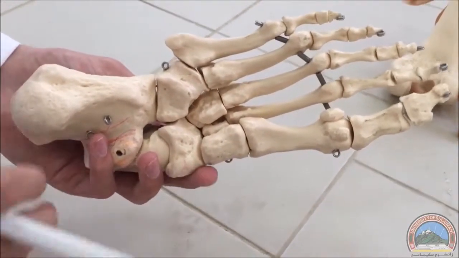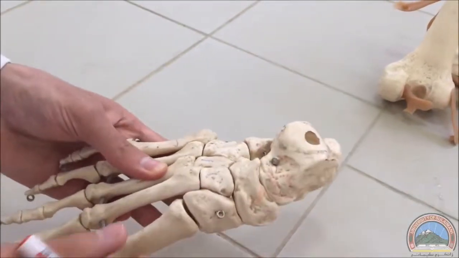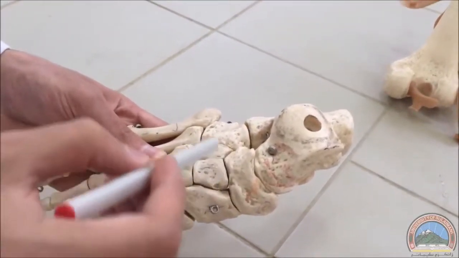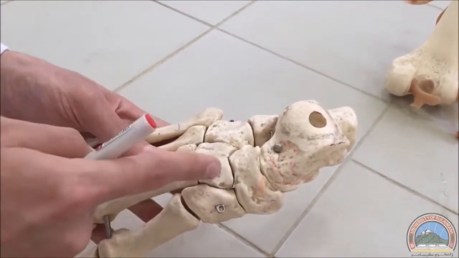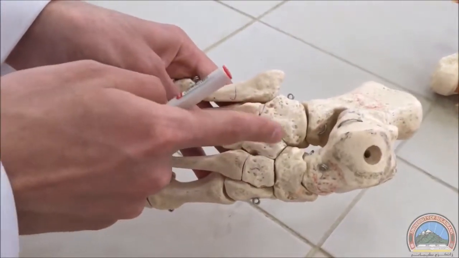Alright. And of course, as we said, in front of the navicular, we've got three cuneiform bones: medial, intermediate, and lateral cuneiform bones.